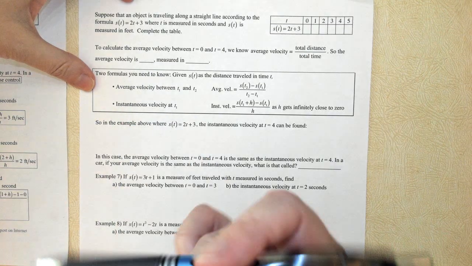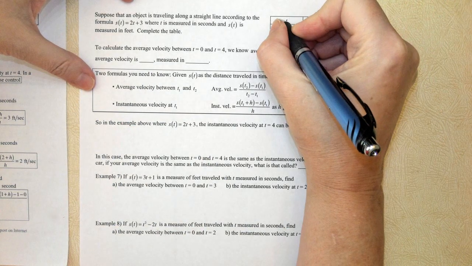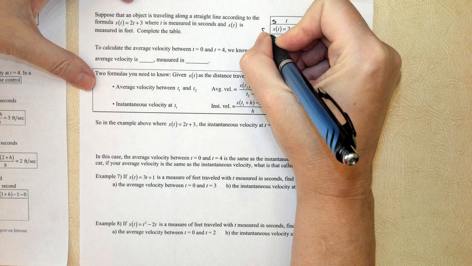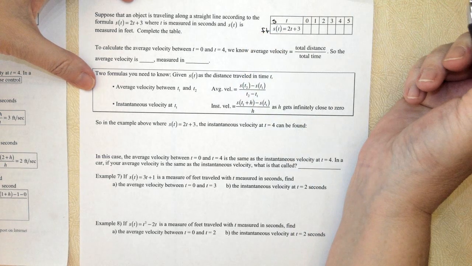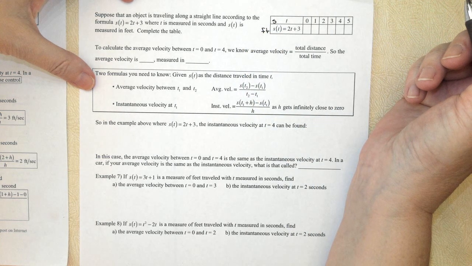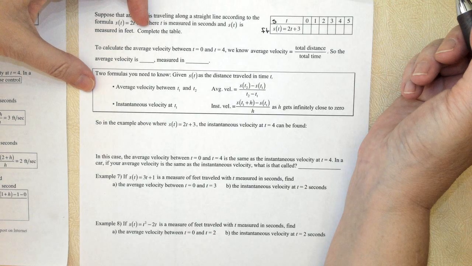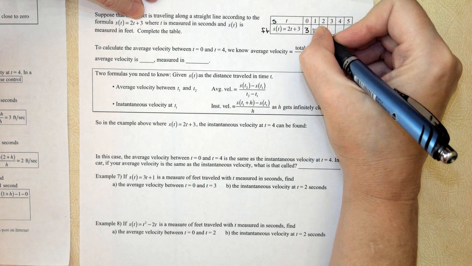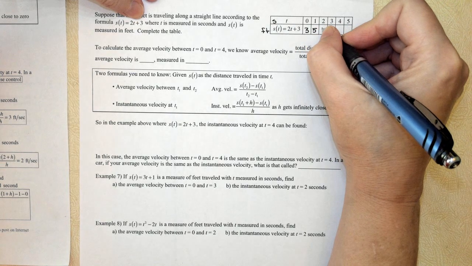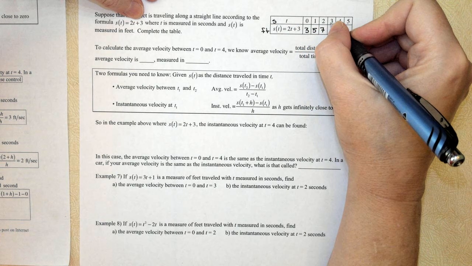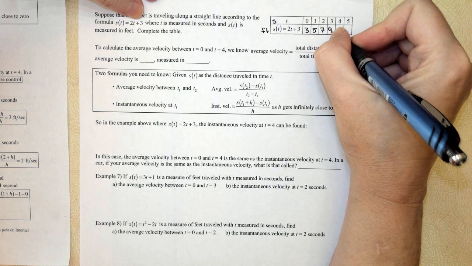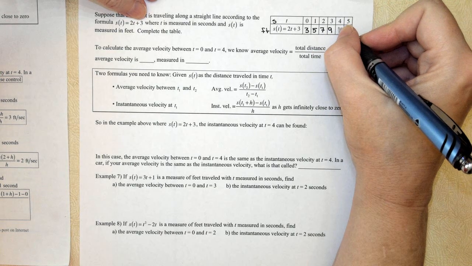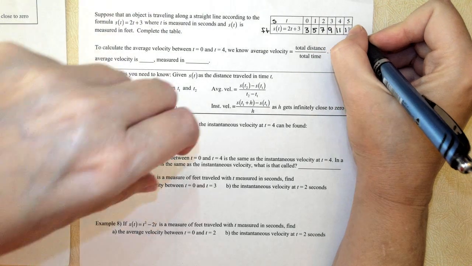So one of the first things I always want you to do is write what the units are up here. This is going to become more and more important as we go through problems. We're going to complete the table. So if t is 0, that's 3, 5, 7, let's see, 6 and 3 is 9, 4 times 2 is 8 plus 3 is 11, and then 13.